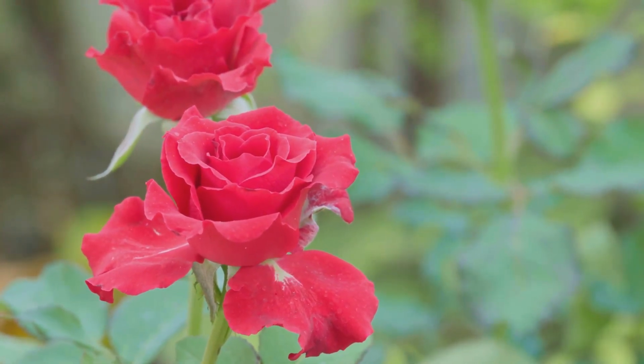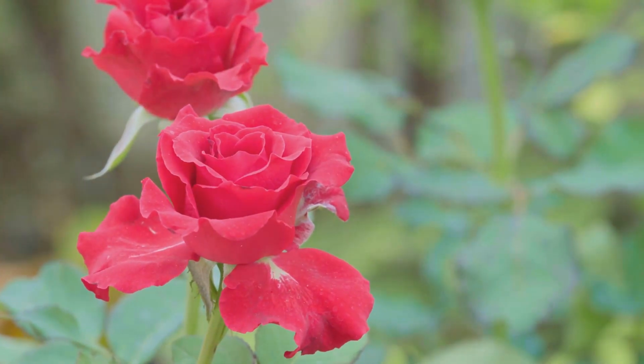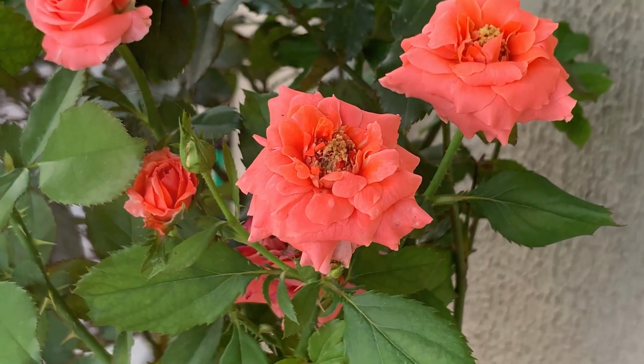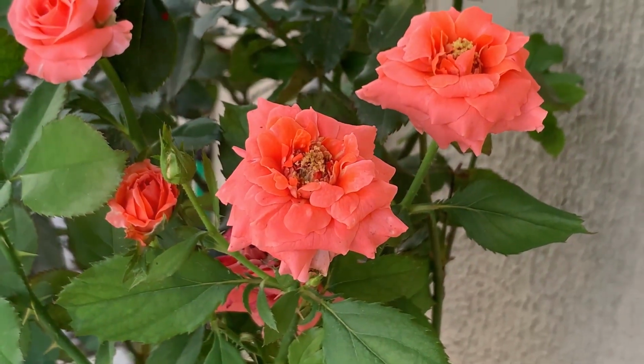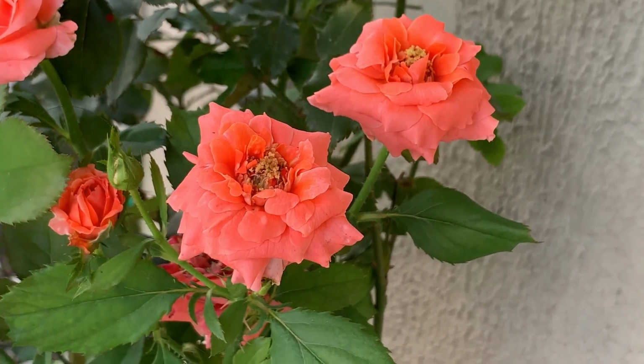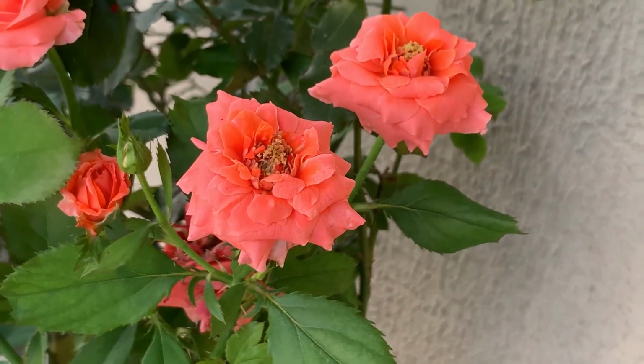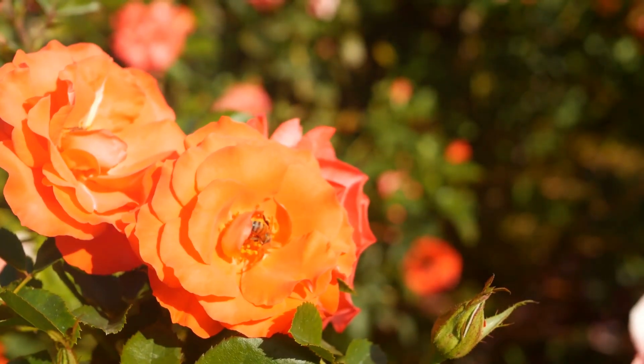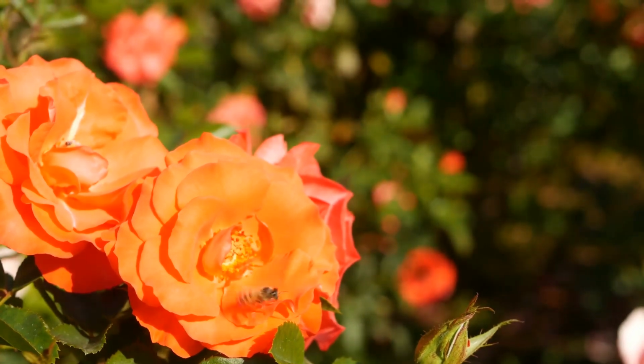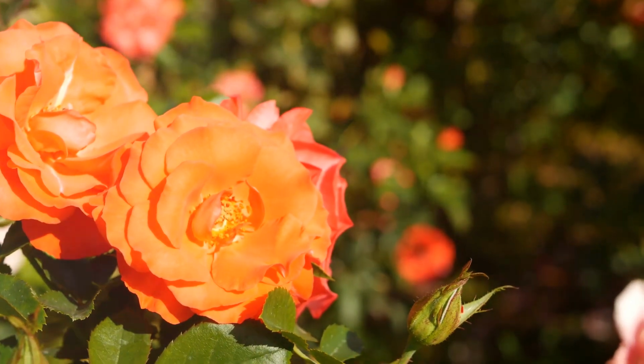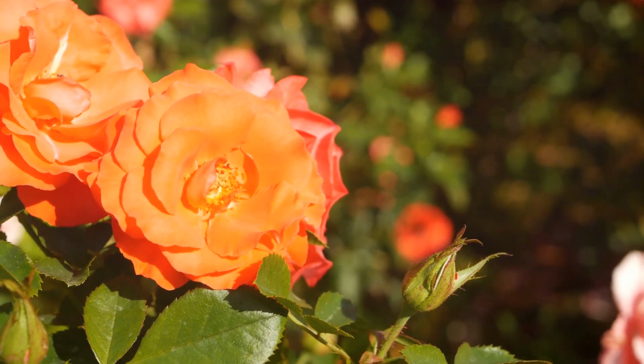Botrytis blight. Also known as grey mold, botrytis blight causes flower buds and petals to become discolored, mushy, and covered in grey mold. Control measures. Remove and dispose of infected plant parts. Improve air circulation and avoid overhead watering to reduce humidity around plants. Apply fungicidal sprays containing thiophanate methyl or chlorothalonil.